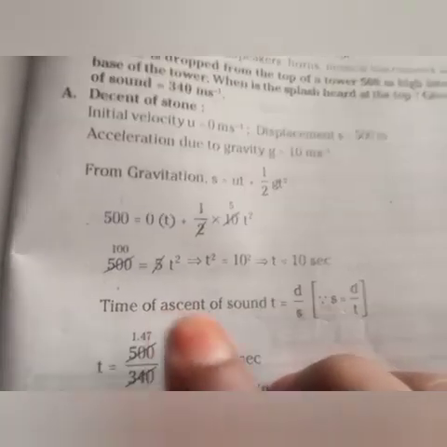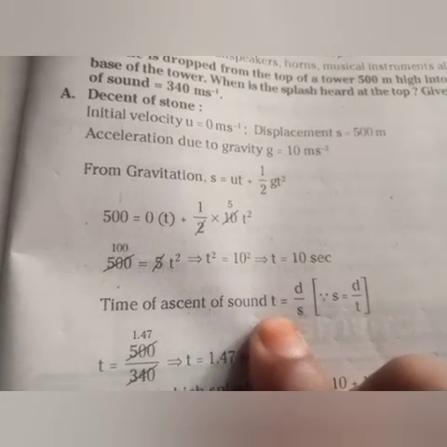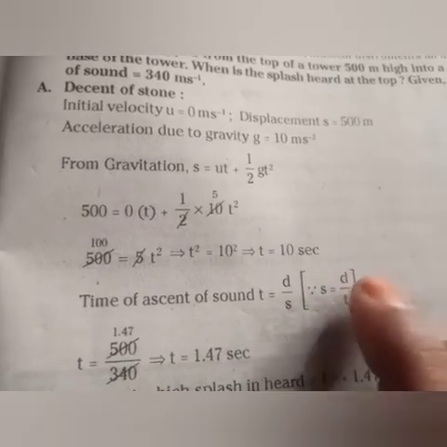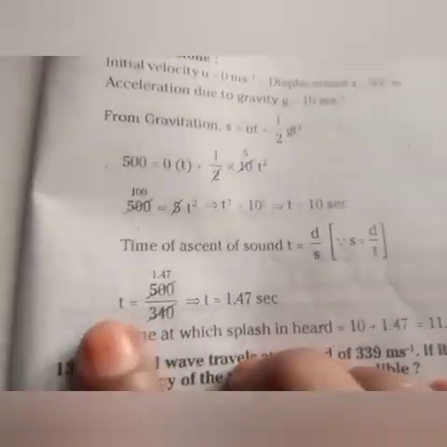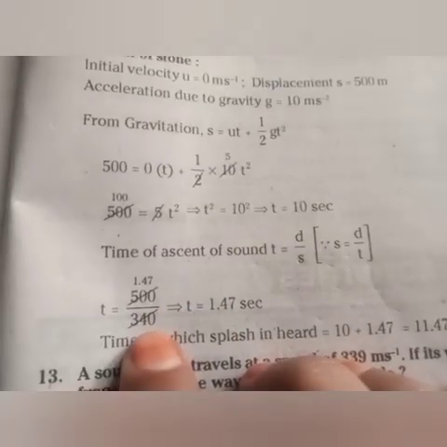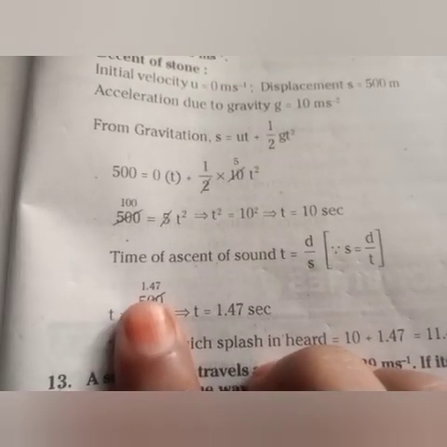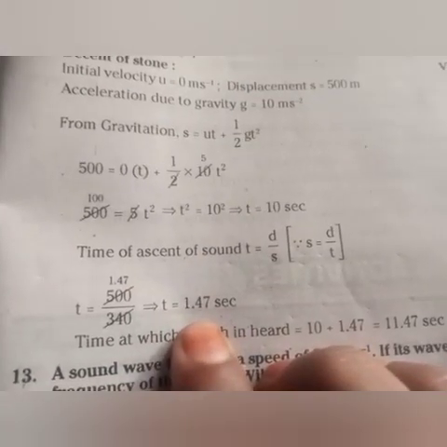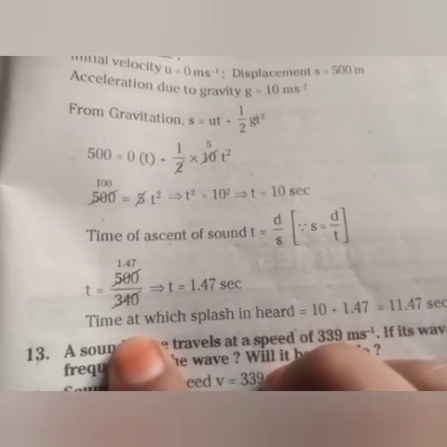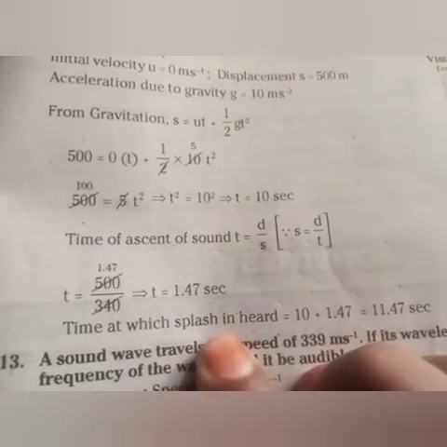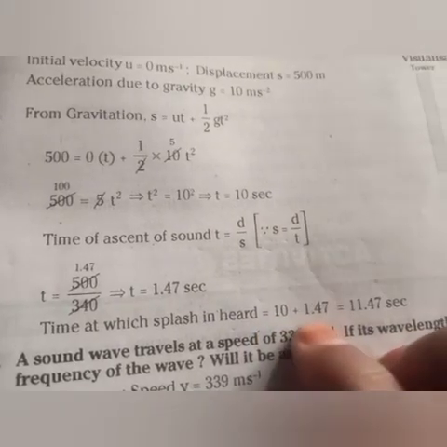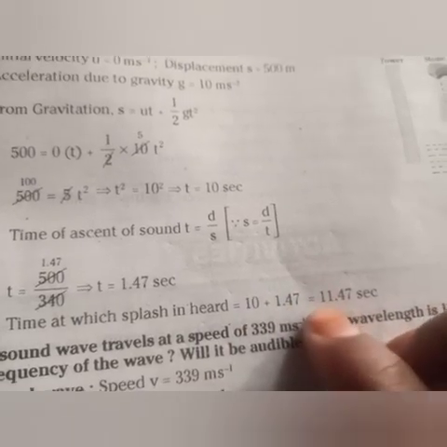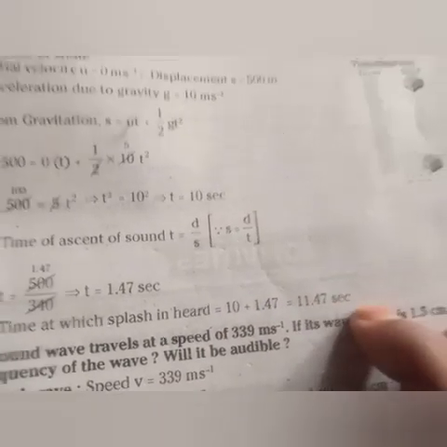Time of ascent of sound. Since s = D/t, t = D/s. t = 500/340. Cancel these two, and 1.47 comes. Implies t = 1.47 sec. Time at which the splash is heard = 10 + 1.47. Add these two. It is equal to 11.47 sec.